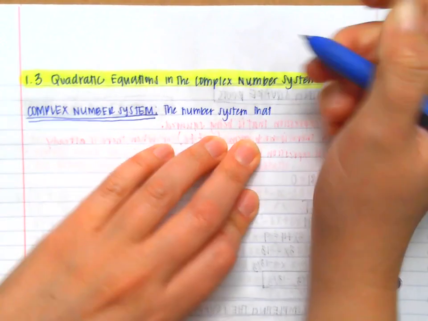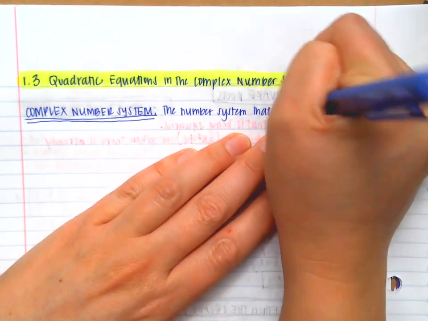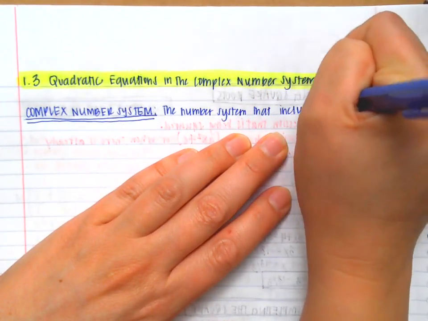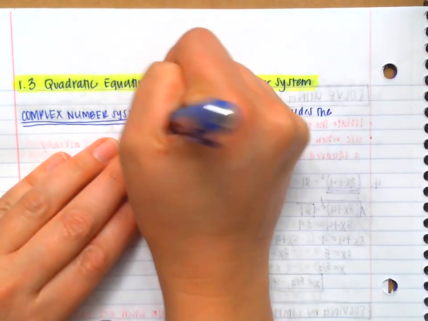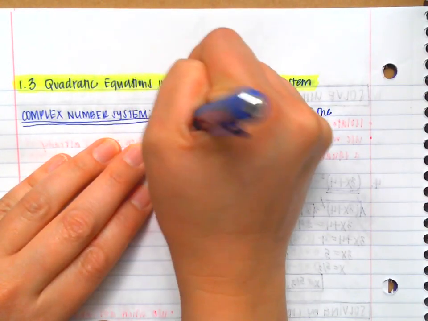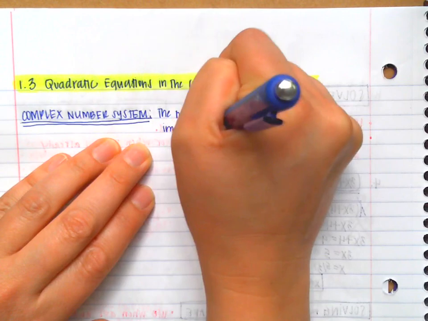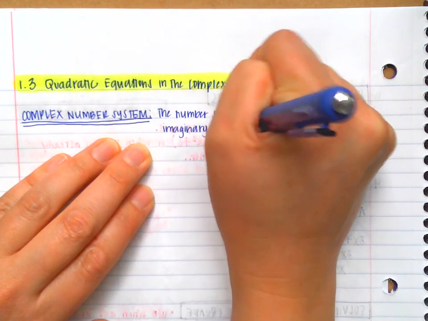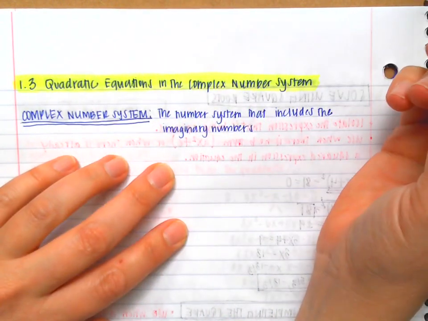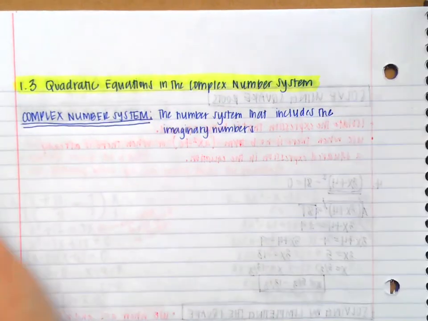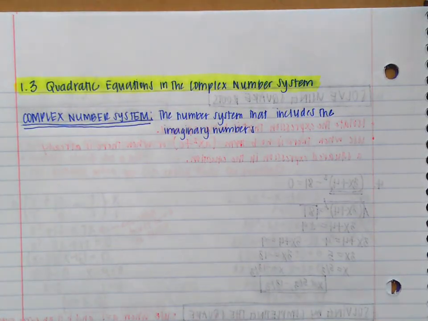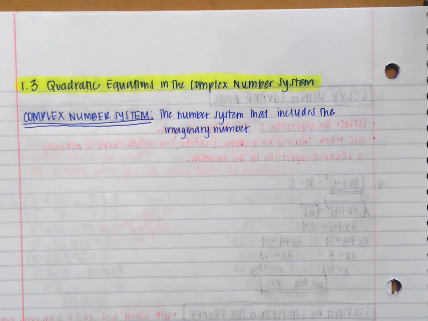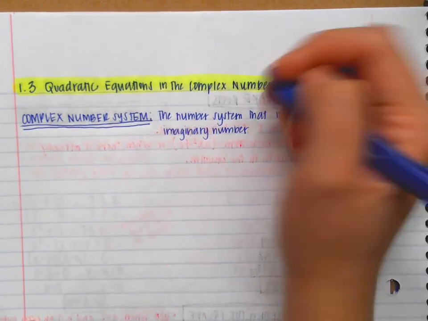I don't know why I need that S there. I whited it out. So it includes the imaginary number i.